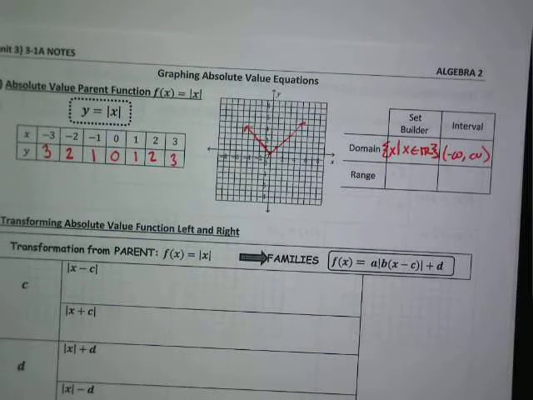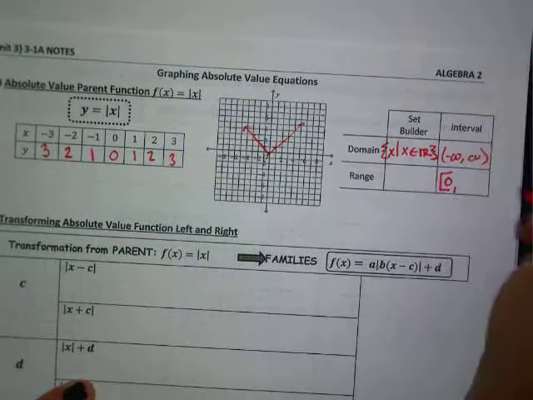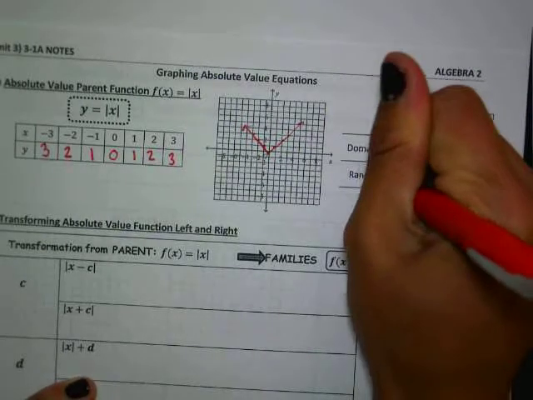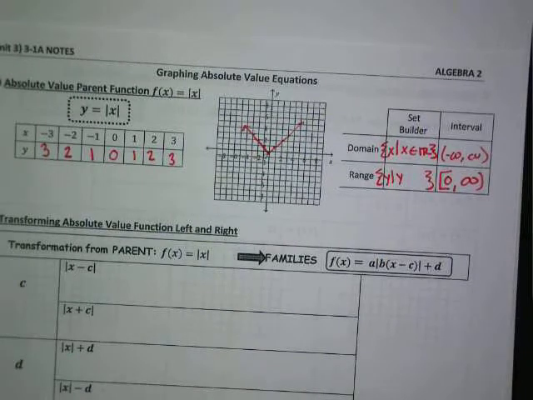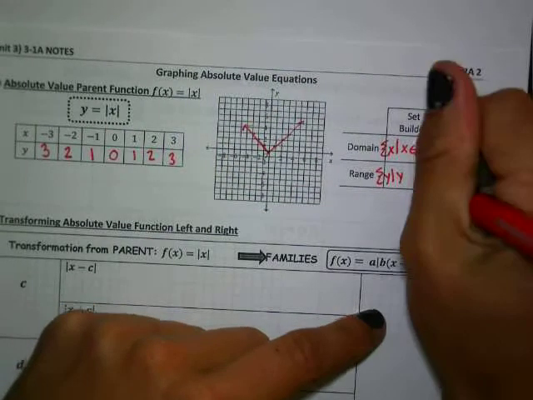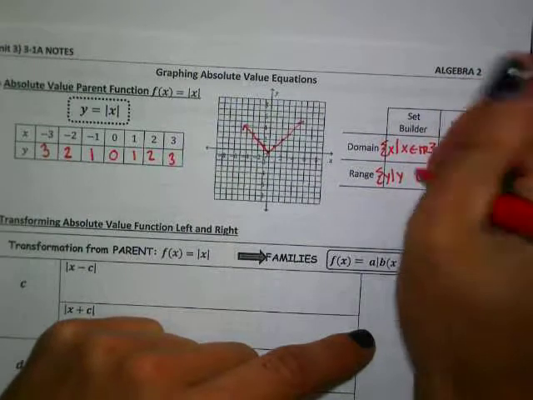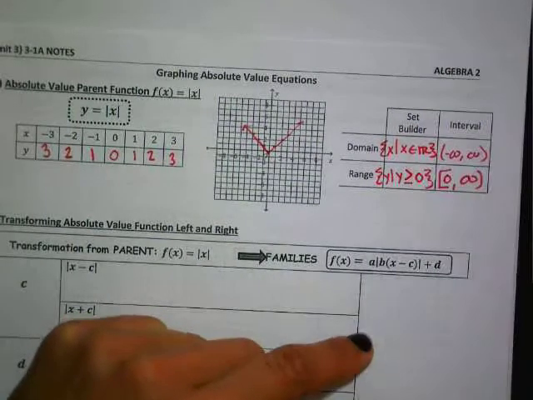The range is different though because we are stopping. So how far down are we going? 0. Bracket 0, and it is a bracket because it's a point. And then how far up are we going? Infinity. For a set builder, you always start off with the y, the bar, and then another y. And then ask yourself on your graph, where are you stopping? At 0. And are we using the numbers bigger than 0 or less than 0? Bigger. And is 0 included? Yes, so we need to add the little line underneath.